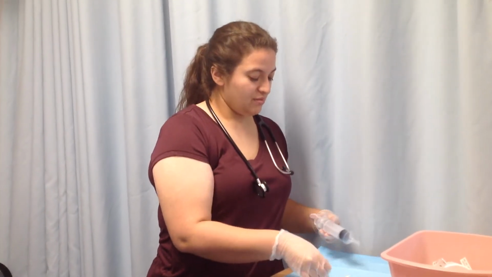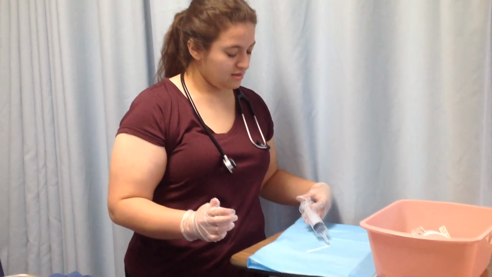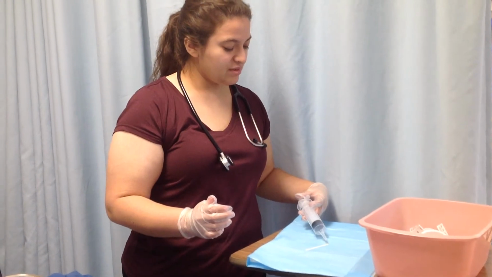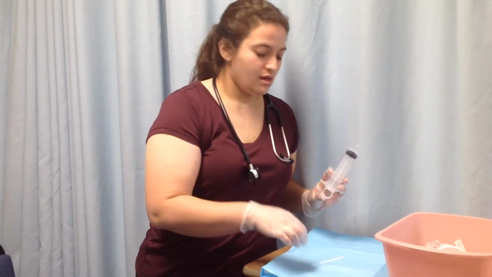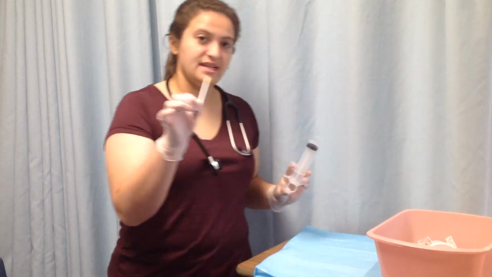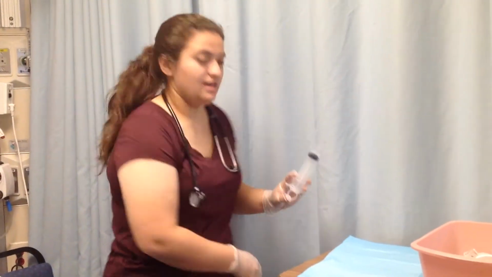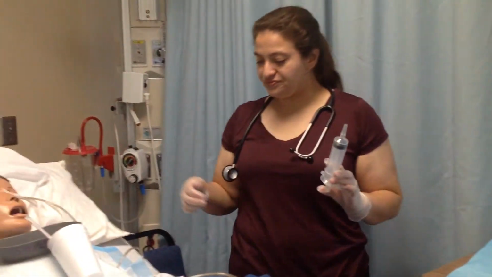So I would go ahead and take my pH strip and place it on there. And I'd put just enough stomach contents to check the pH. And you want it to be between 0 to 4, so if it's less than 4, then that's usually normal. And then I would take this strip and throw it away, and make sure to document that.